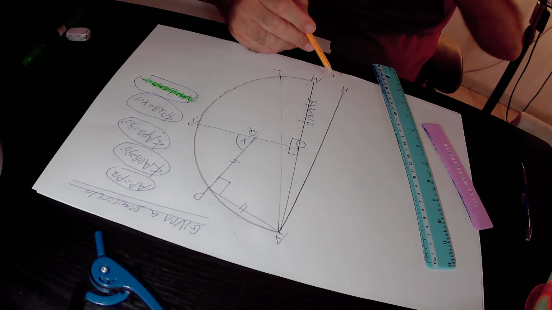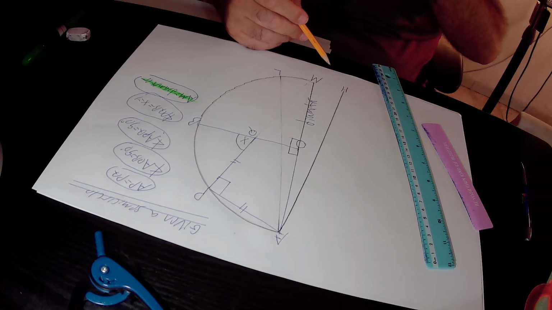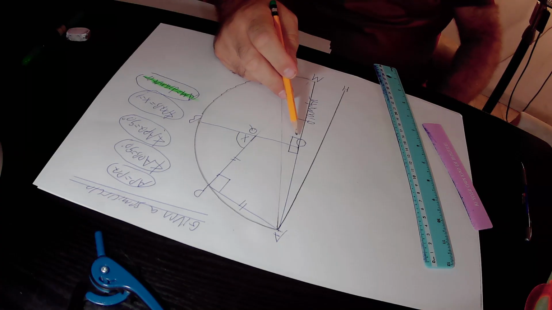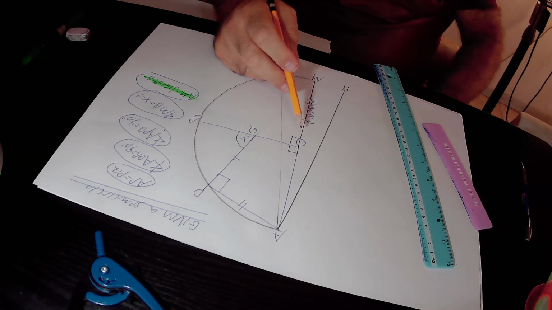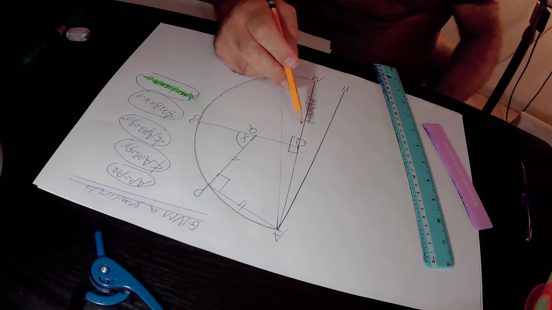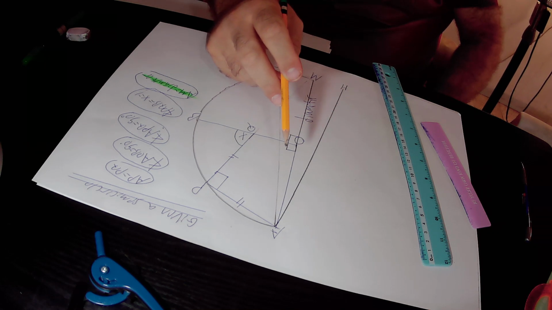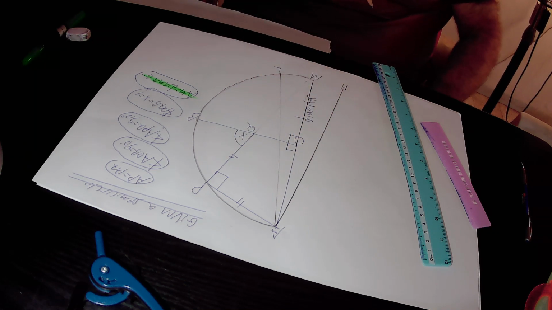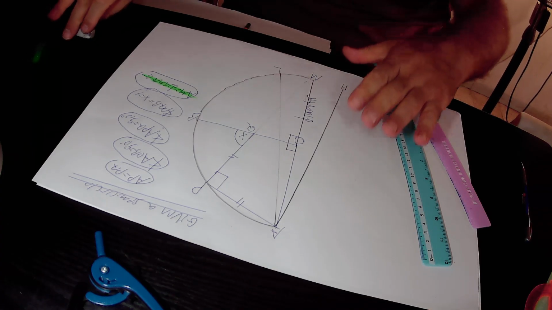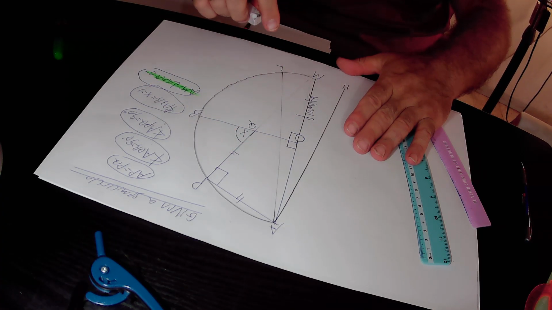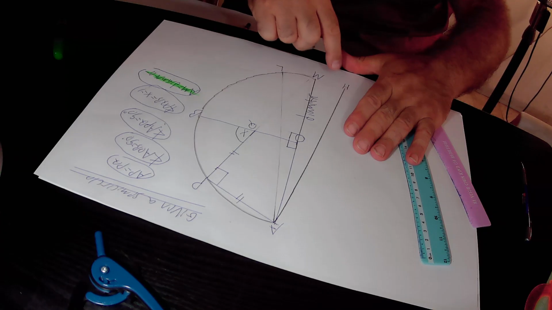But chord AH is definitely not the diameter of the semicircle, because it doesn't pass through point O, the center of the semicircle. So we have a contradiction to rule 5, because peripheral angle APH equals 90 degrees and still doesn't subtend the diameter. So due to the contradiction to rule 5, the extended line segment PQ will not touch the circle at point H.